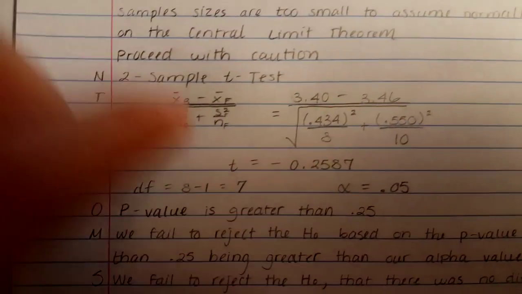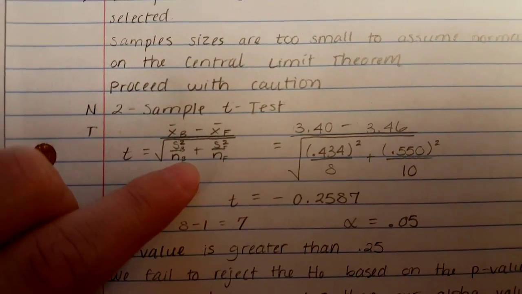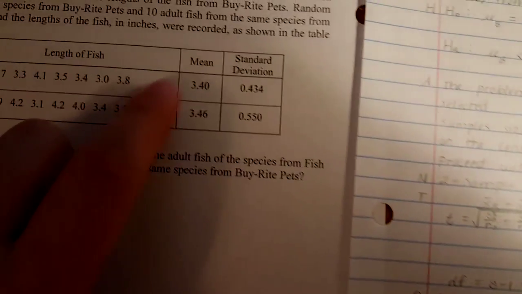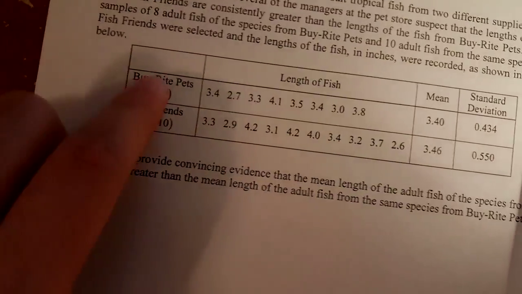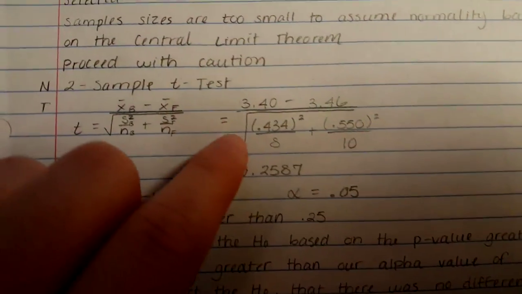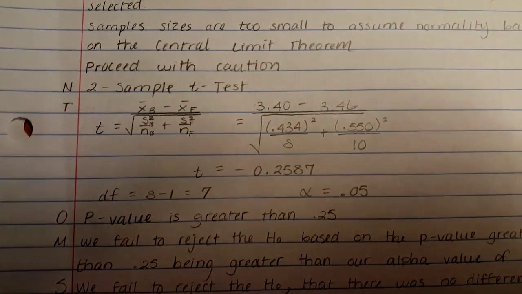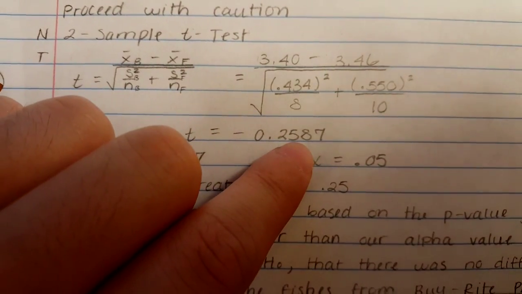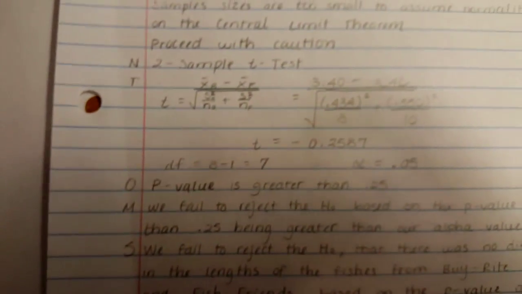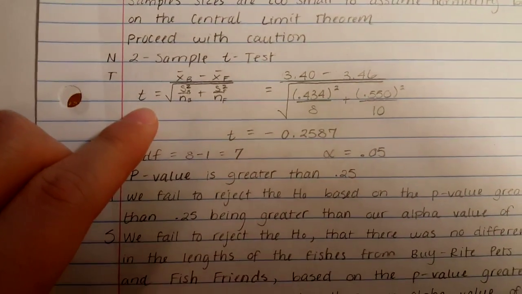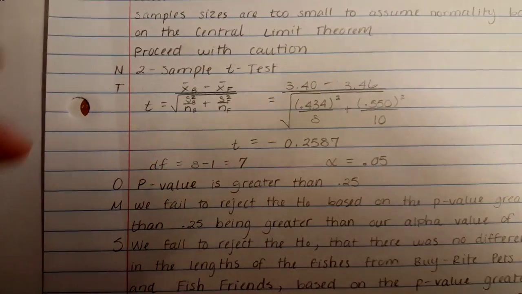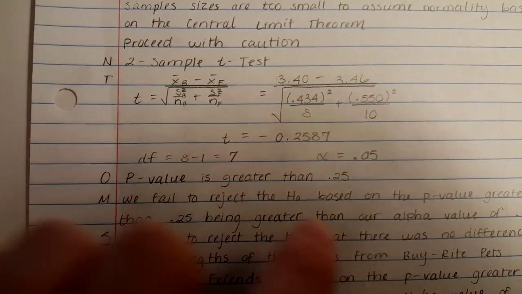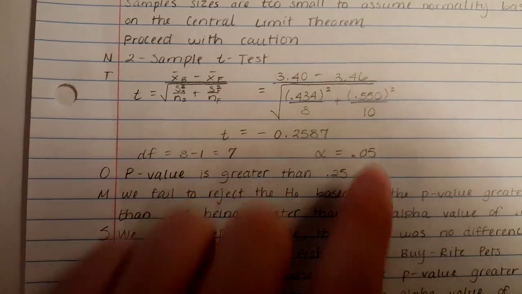And next, this is the very, very complex formula of the 2-sample t-test. If you plug everything in, so the means, standard deviations, and the sample sizes, it should look something like this. Calculating that, I get t equals negative 0.2587. Again, since this is a t-test, we must find the degrees of freedom, which is the sample size minus 1, and we choose the smaller one, 8 minus 1, 7, and we're using the alpha value of 0.05.